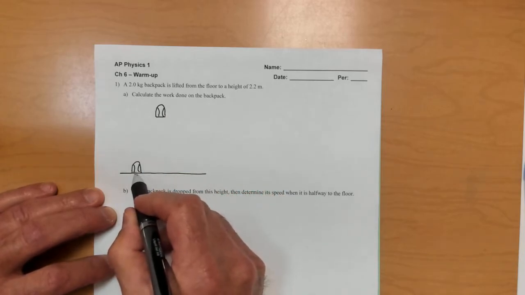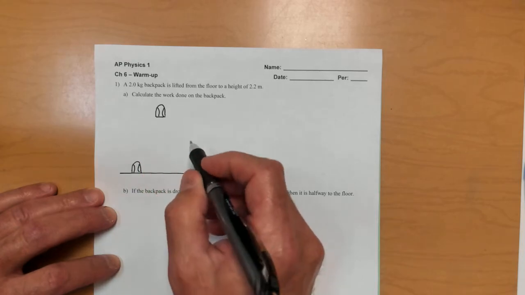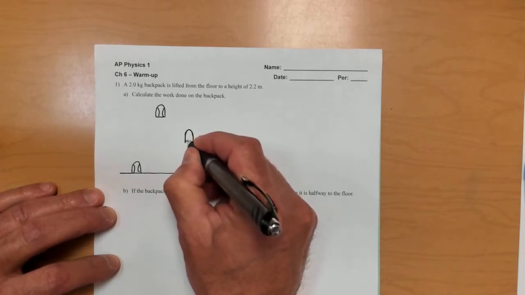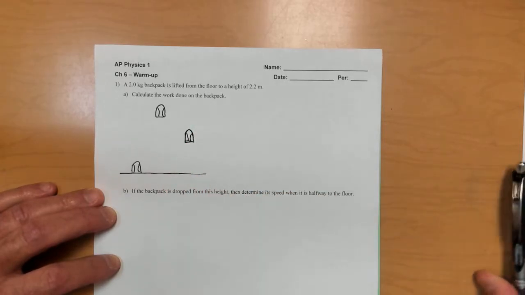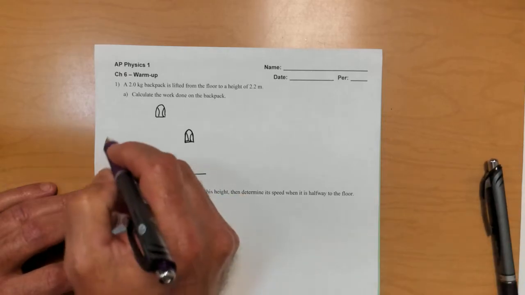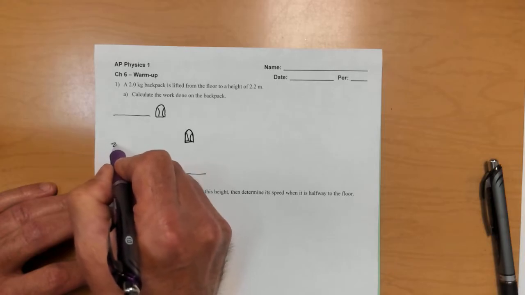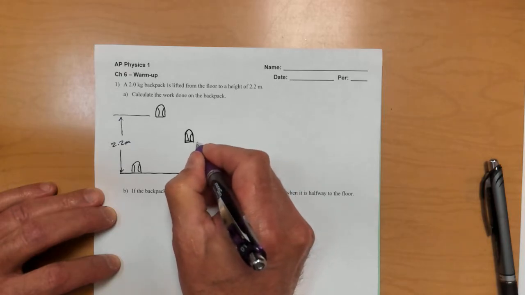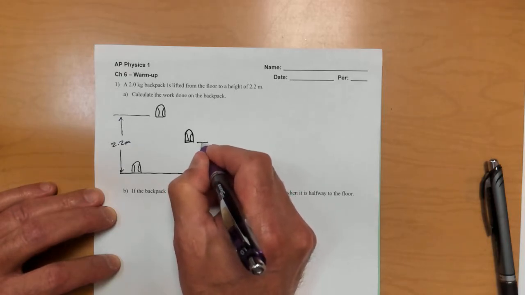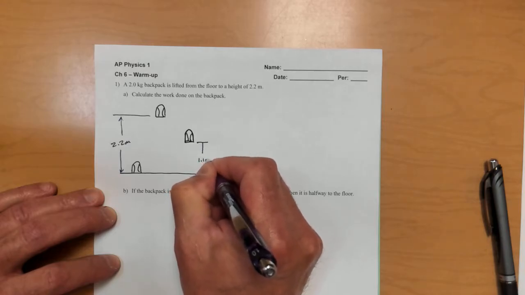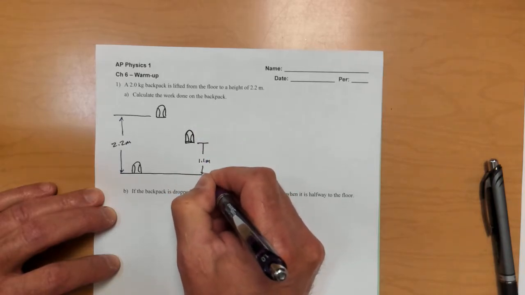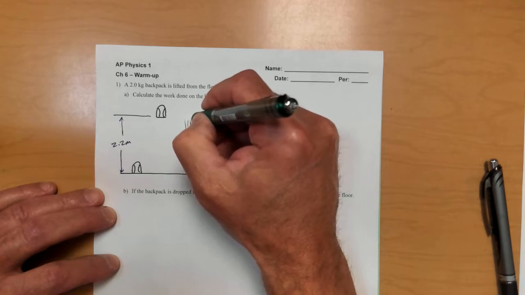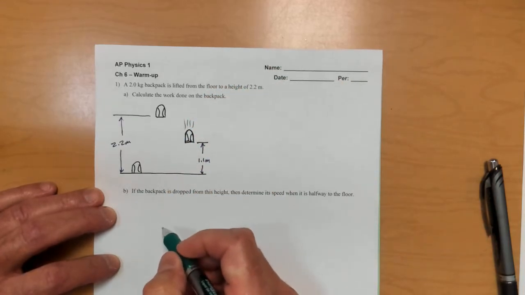If you need to fast forward while I draw mine, or stop it and draw yours, that's fine. So here we have the backpack on the floor. We're going to raise this backpack up to 2.2 meters, and then drop it back down, and at some point it's going to be halfway back down to the floor, and of course moving. So this height is 2.2 meters. When it's halfway down, it will have fallen 1.1 meters, so we could label this 1.1 meters, or label the distance that it fell. Either one is fine for this first part. We want to know the speed when it gets to this spot.